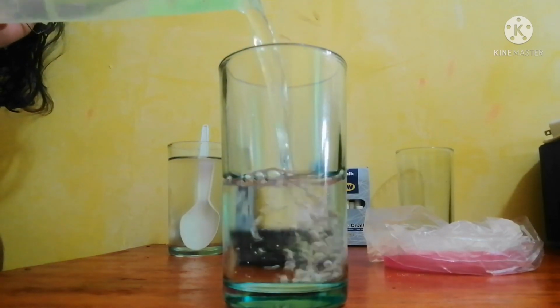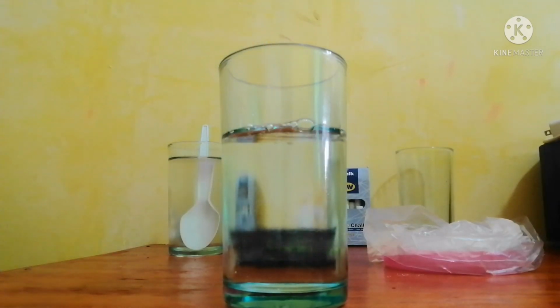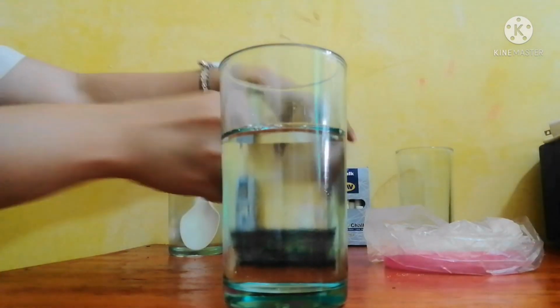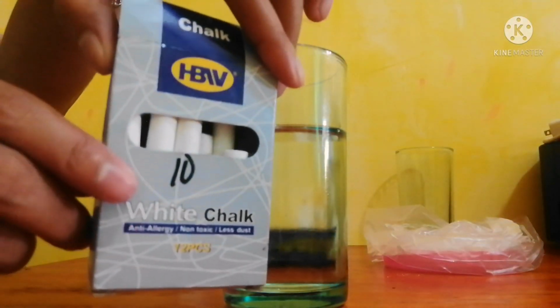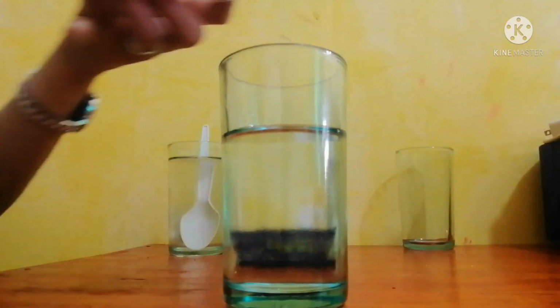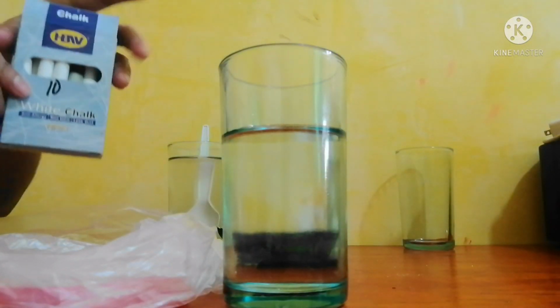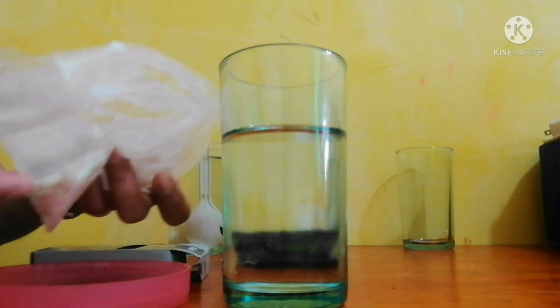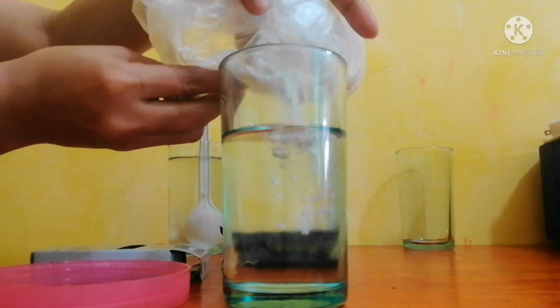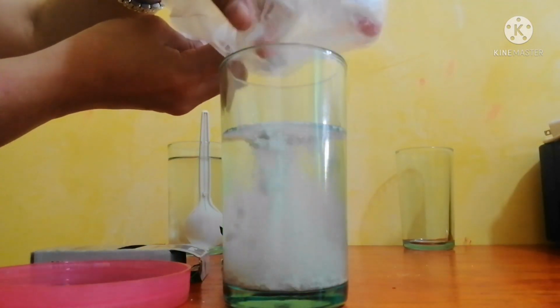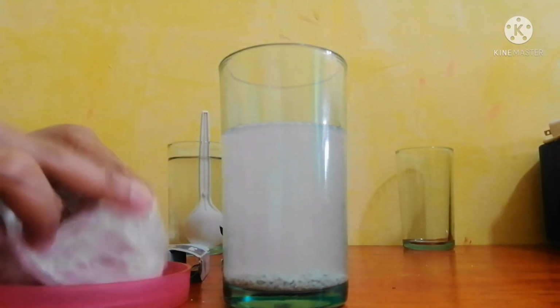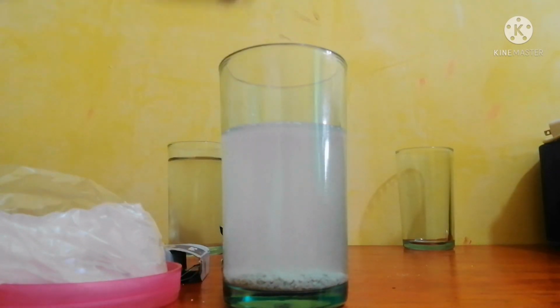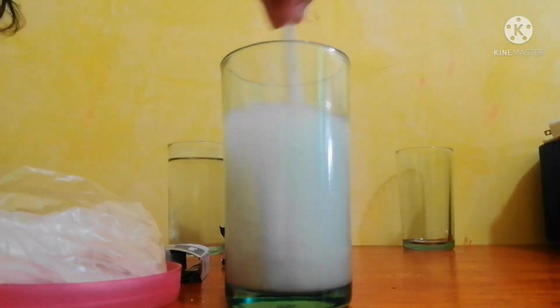Let's have another activity. Heterogeneous or non-uniform mixtures can be natural or man-made. So let's have here some powdered chalk and a glass of water. Now, let's put some powdered chalk into the glass of water. After that, let's stir it to mix it with the water. And now, let us observe what will happen to the powdered chalk.